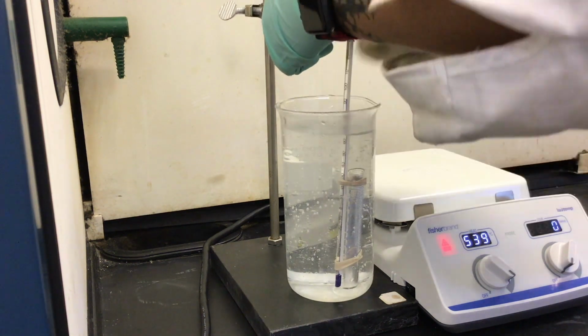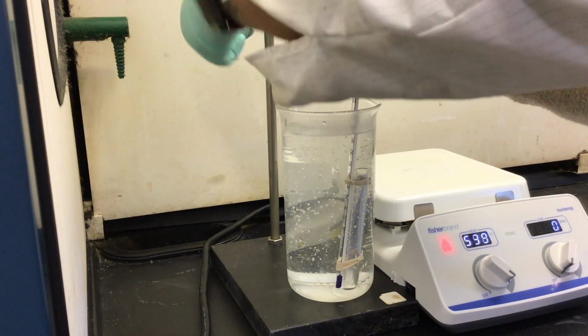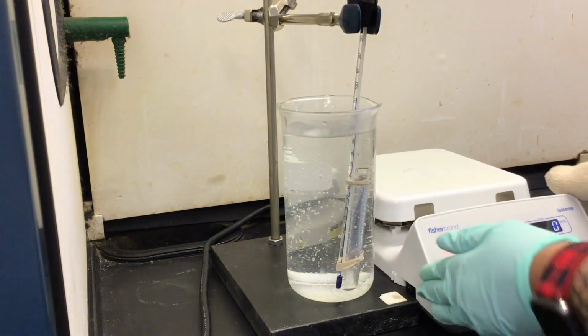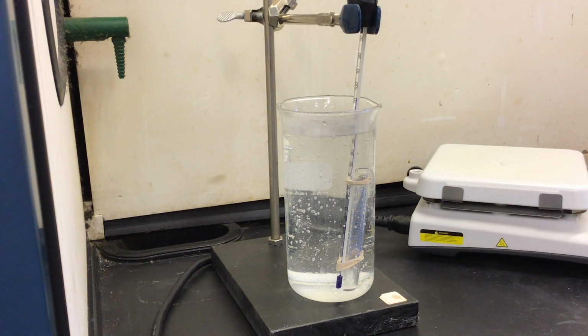Notice the use of the heat-resistant glove to keep from burning myself during the removal of the hot beaker from the hot plate. If you're doing this in a lab setting, it may be useful to do this with the help of a peer.